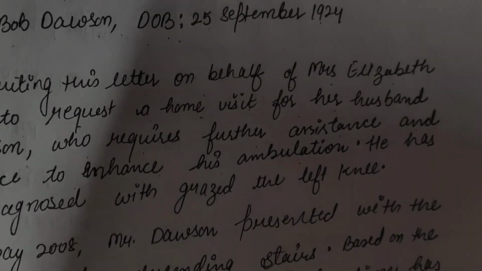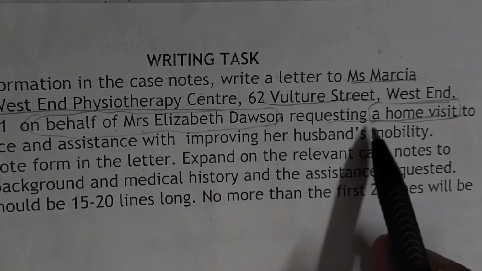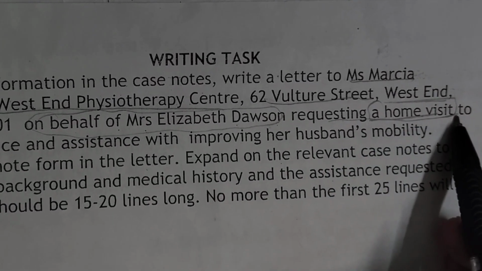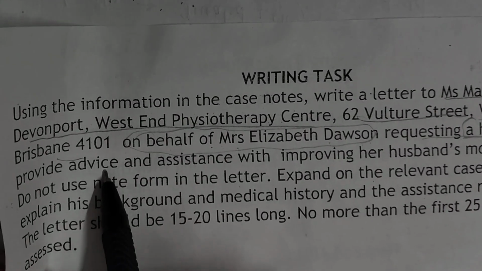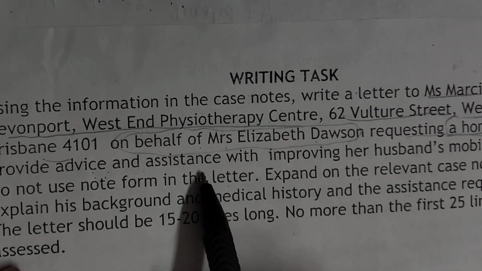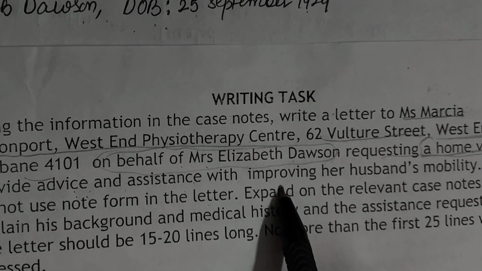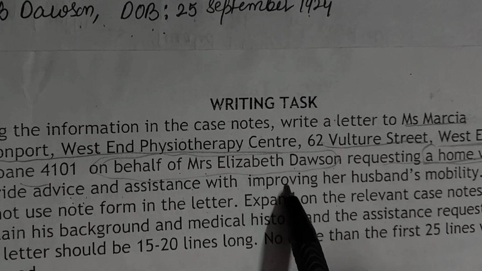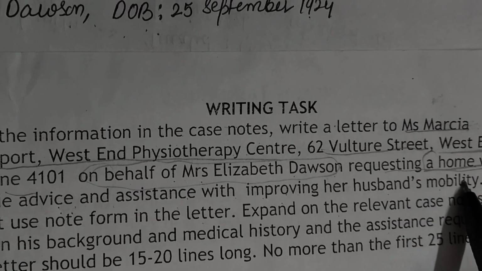So well, all these things are mentioned, but we can change them to synonyms like this. Requesting a home visit to provide advice. We can also write guidance or counseling in place of advice. Assistance we can also replace with support. Improving we can replace with enhance. Her husband's mobility we can replace with ambulation.